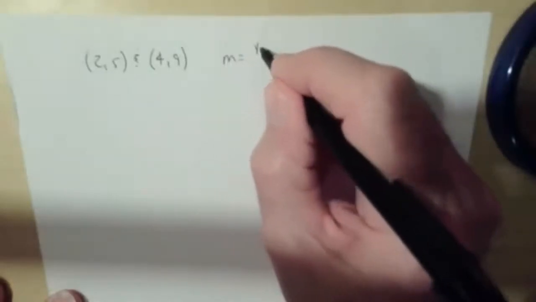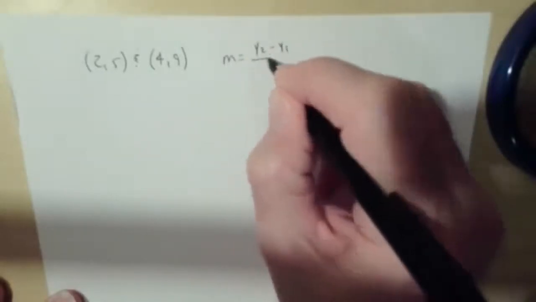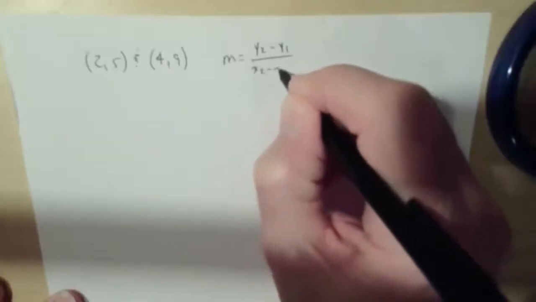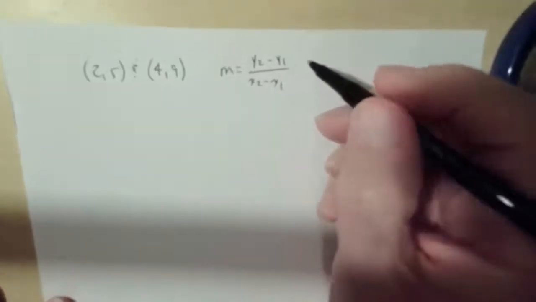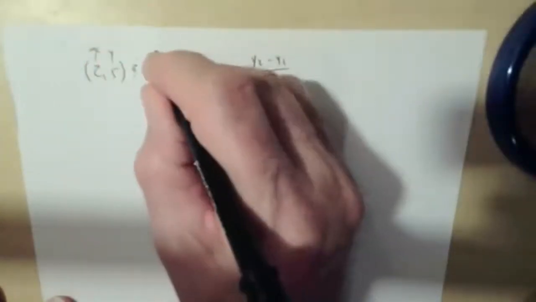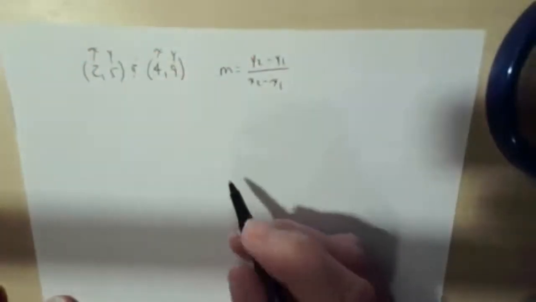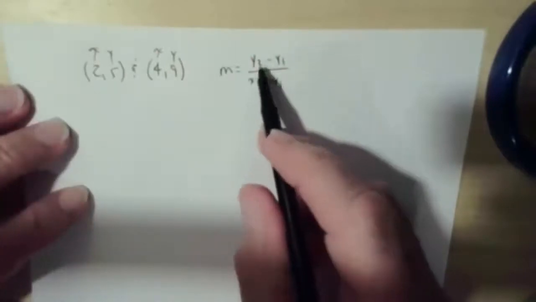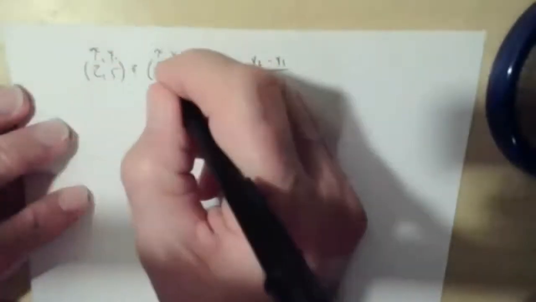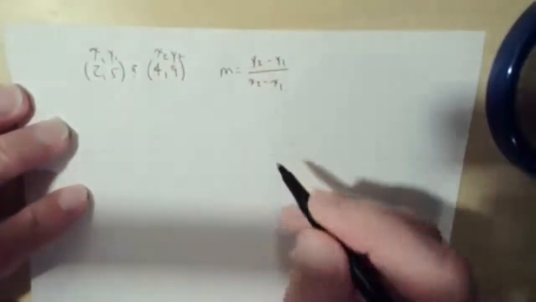y2 minus y1 over x2 minus x1. Okay, so we have our y2, x and y, x and y. I imagine y'all are probably sick of hearing me say this, aren't you? y2, this is the first ones. These are the second coordinates.